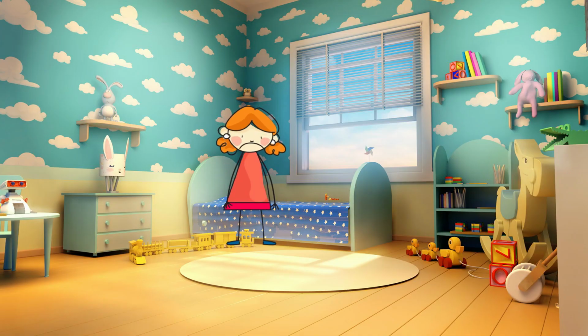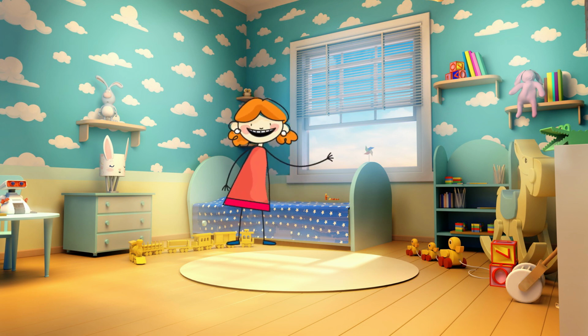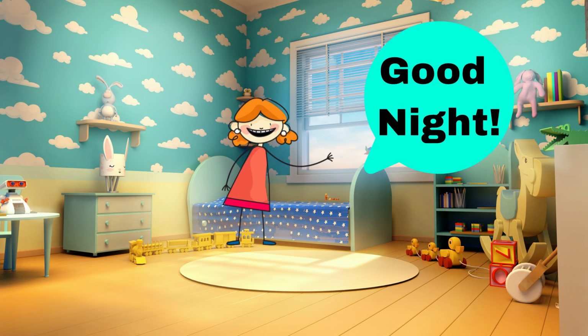Molly was sad that it's time to go to bed. She sat and read her book for a short while. Then it was time to say good night. Good night.